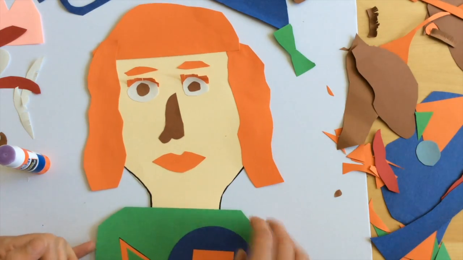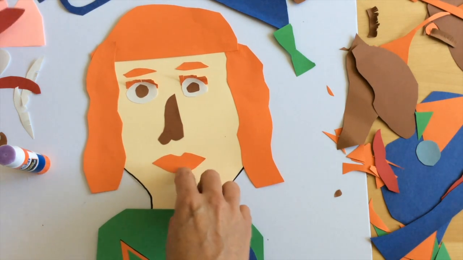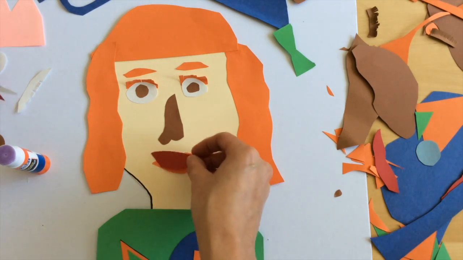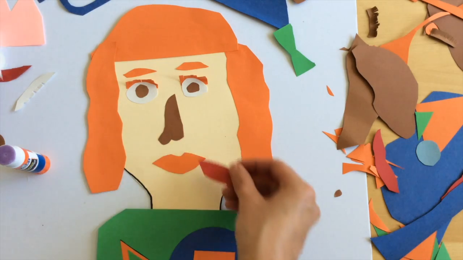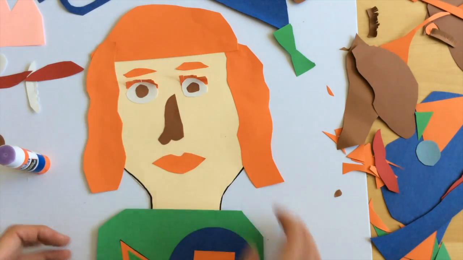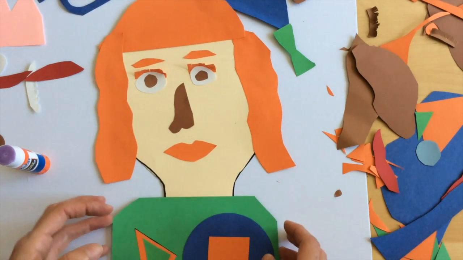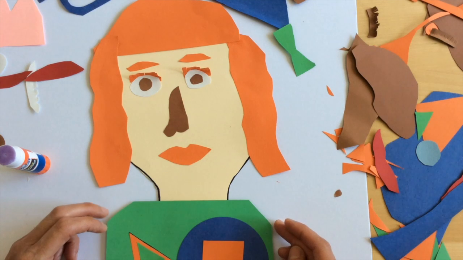And if it's something that you want to change her lips or mouth with, you don't have to glue down your lips. You can leave that area blank and switch different mouths out with her. Or you could make another one of these and have everything loose and change it up every day. You don't have to glue it down, so you can make a new composition every day.